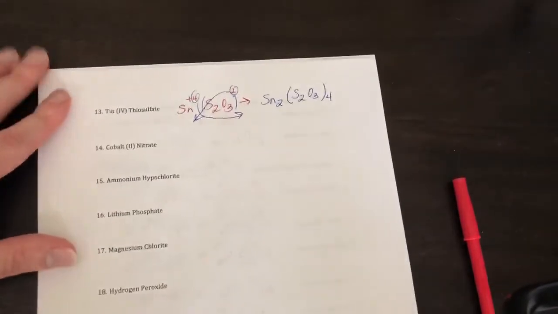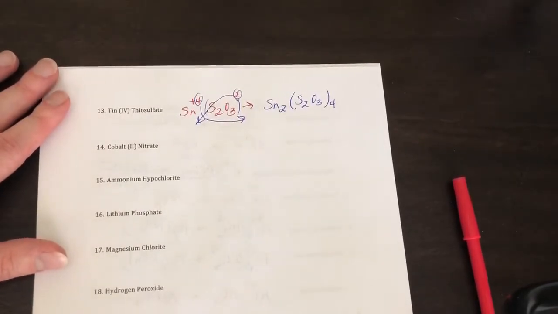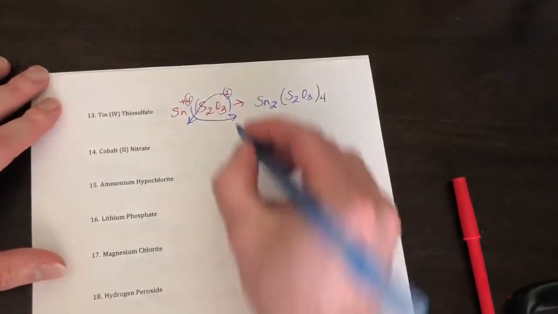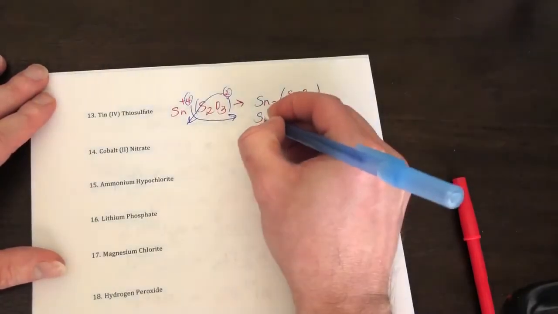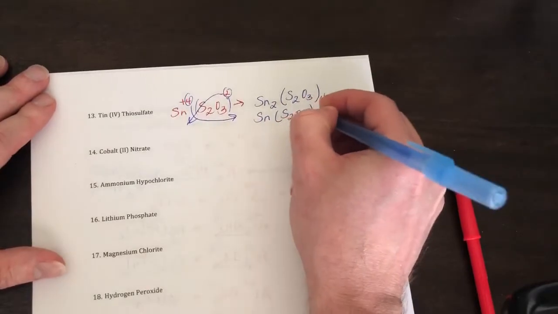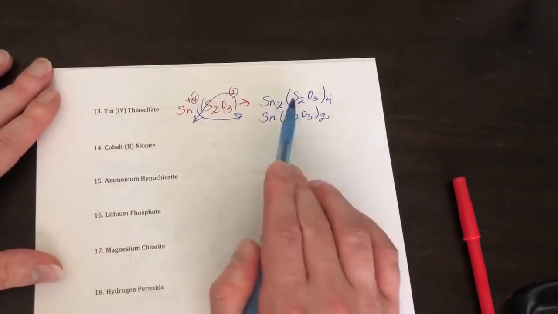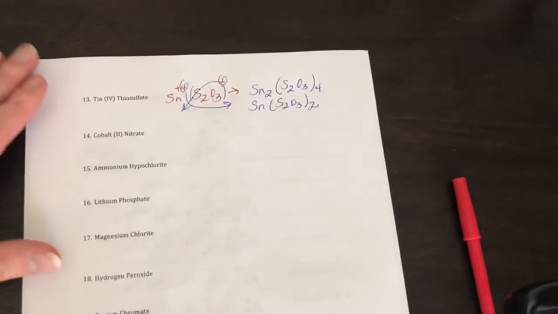Now this one's a little bit different. We can reduce between the 2 and the 4. If you can reduce, you have to reduce. They're both divisible by 2, so it's Sn(S2O3)2. I divided each subscript by 2.